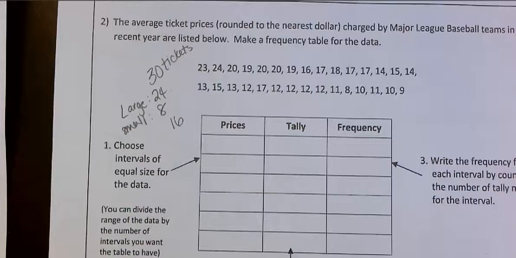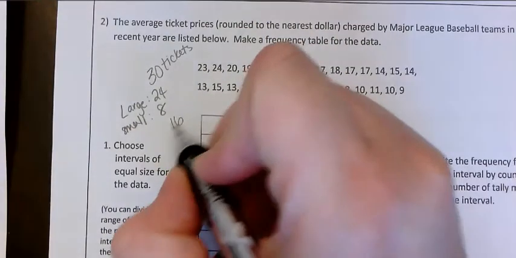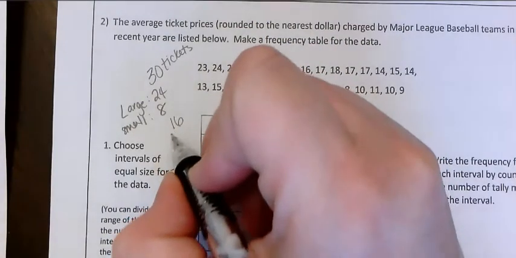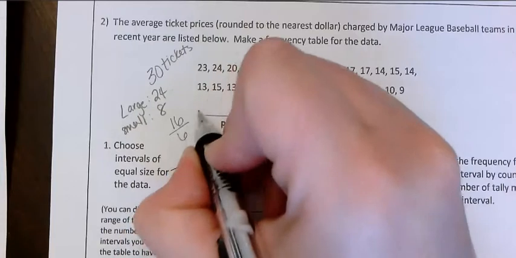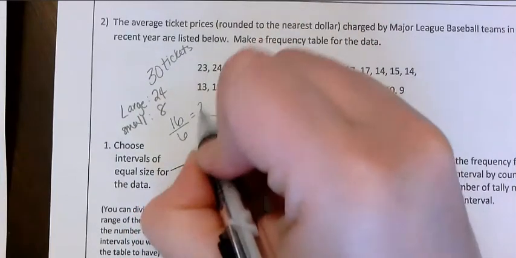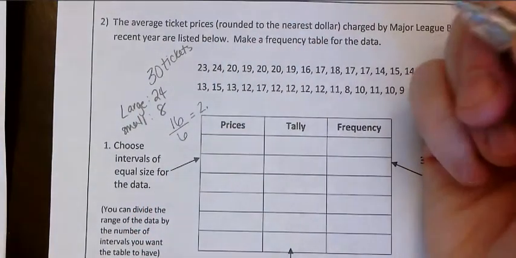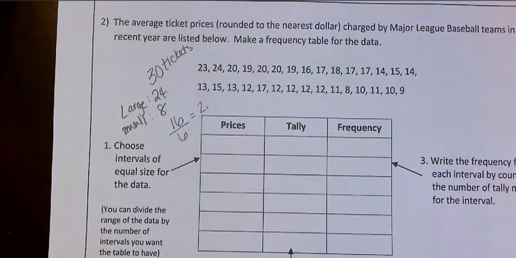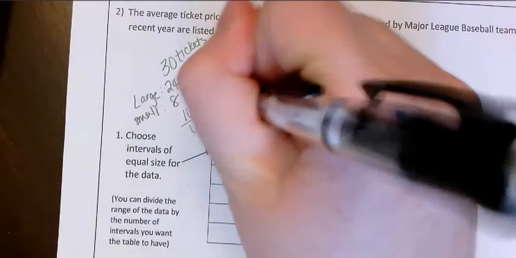Now, I have 6 spots, so if I divide by 6, I want to say it's 7 because I did 17 earlier. Let's double check. Yep, roughly about 2.6 repeating, which is 2.7.